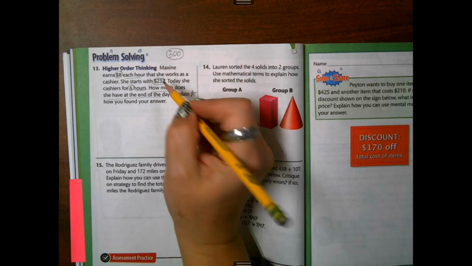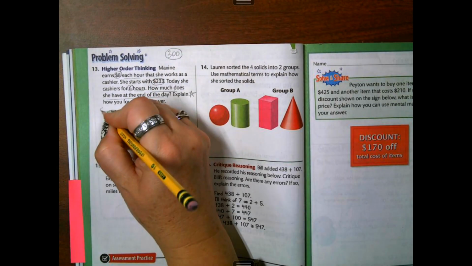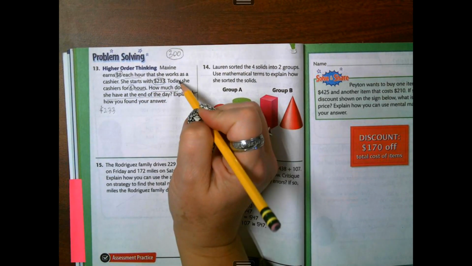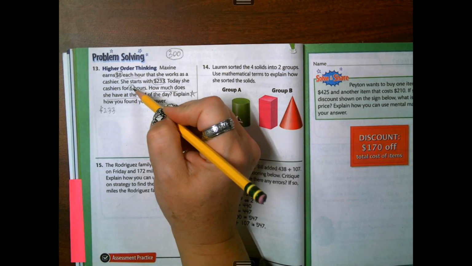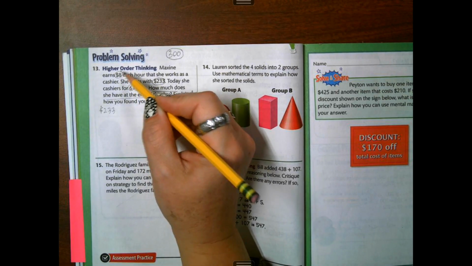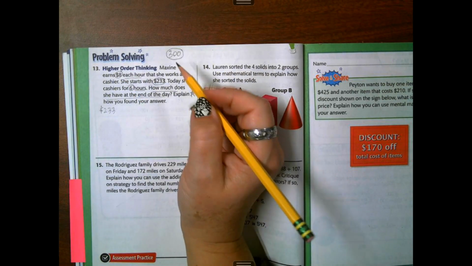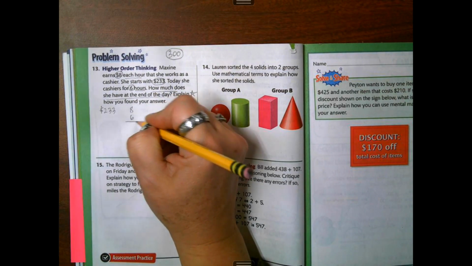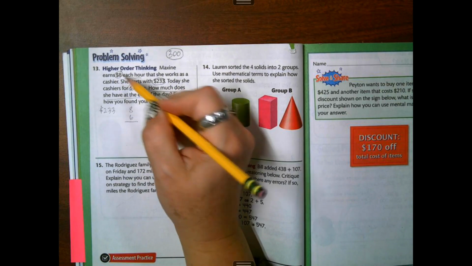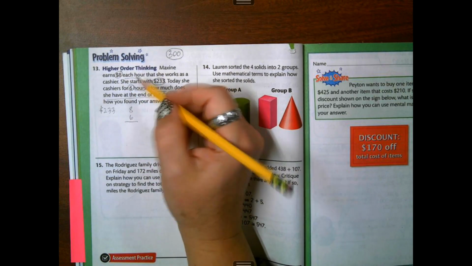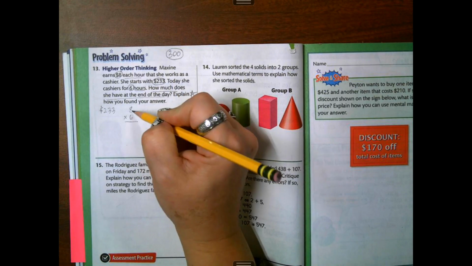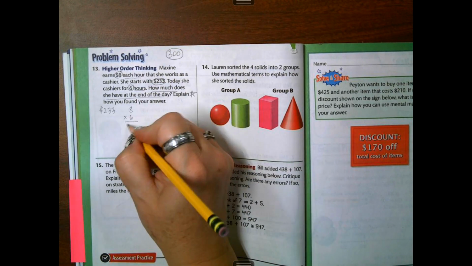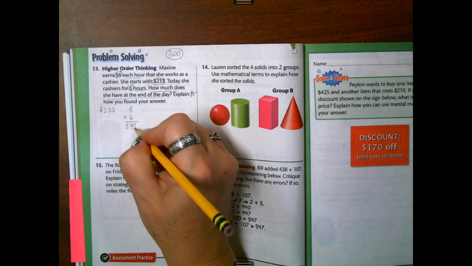Okay, what do we know? We know she already has $233. Now today she worked for 6 hours and she was earning $8 each hour. So what do I need to do with my 8 and my 6? We need to find out what today's wage was, what she earned today. So we're going to multiply that. What do we get when we multiply 8 times 6? 48. That is so great.